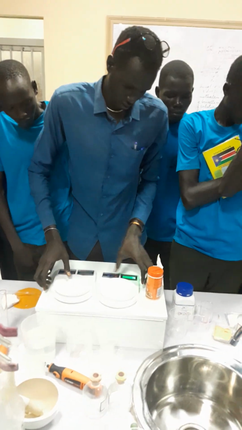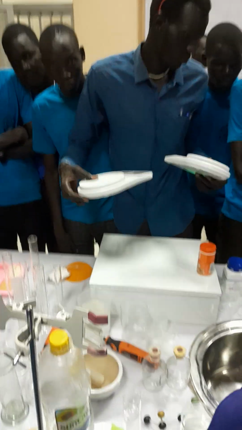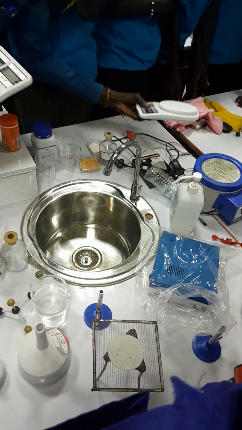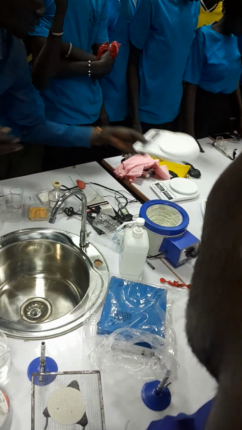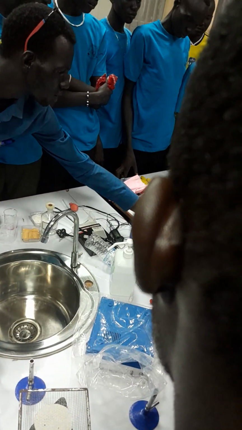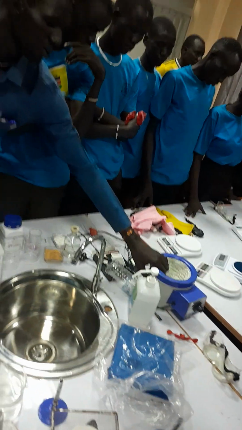So, what is the name of this one? This is the general purpose thermometer. This is the electronic weighing scale or the electronic beam balance. Now we have this one.